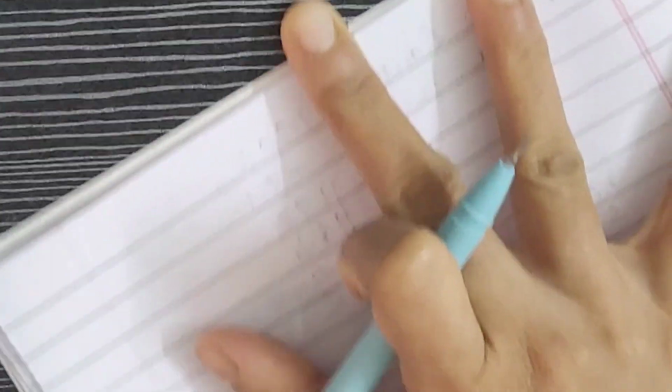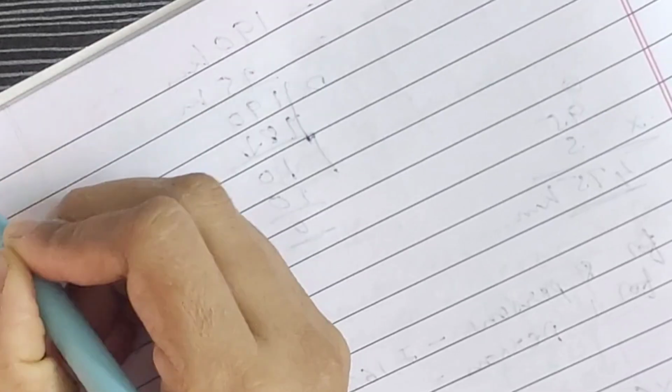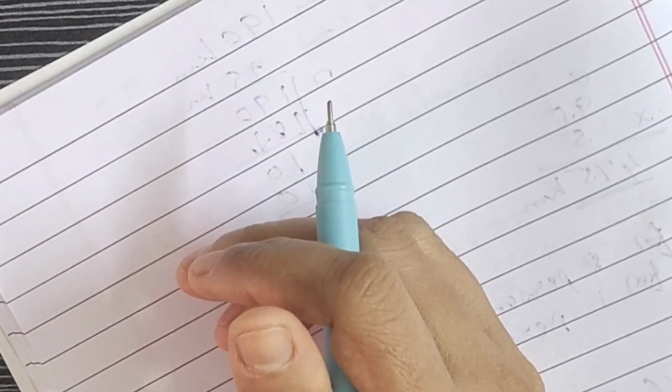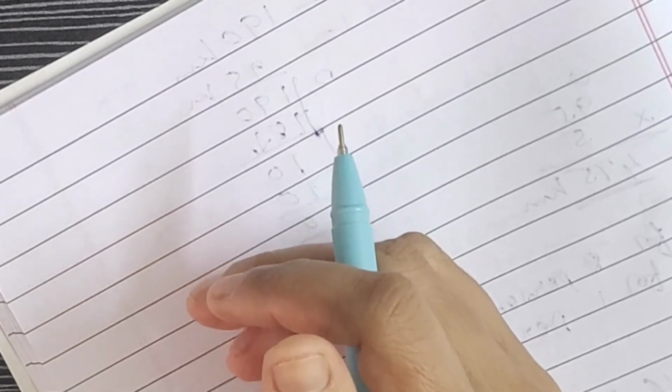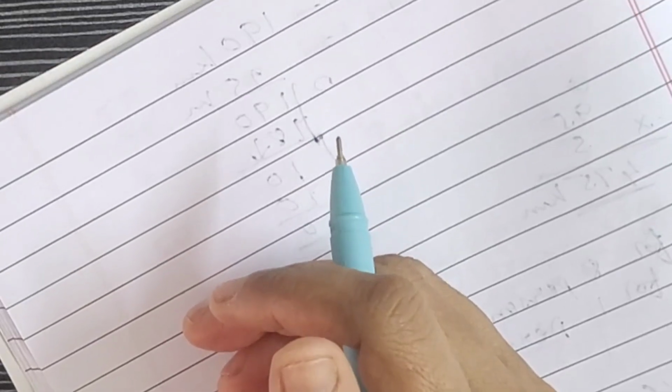Next, fifth one. 5 cricket balls weigh 800 grams. How much would 9 cricket balls weigh?